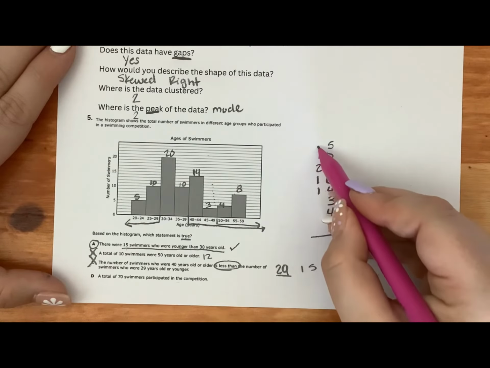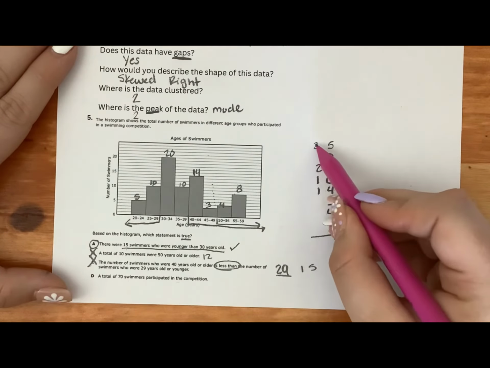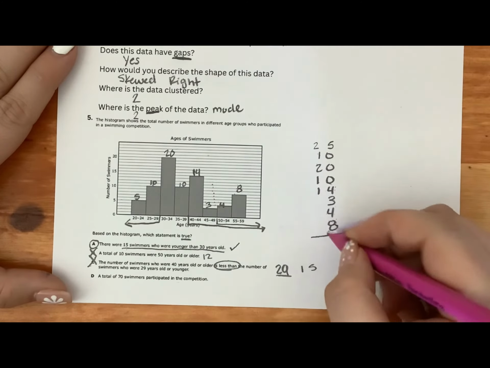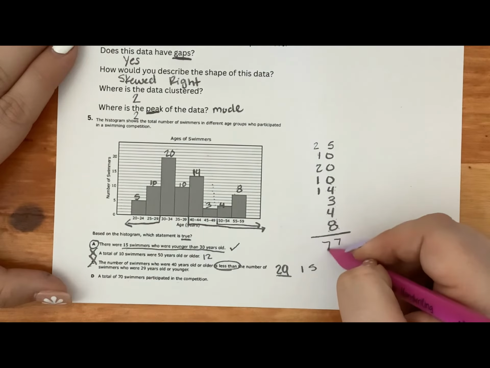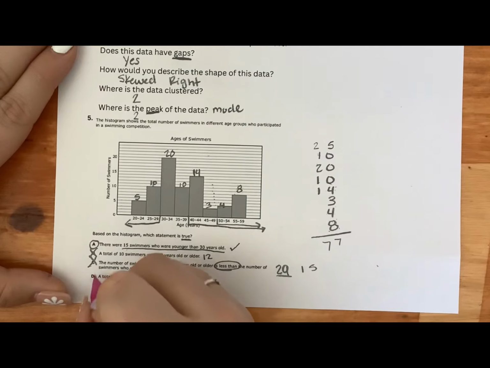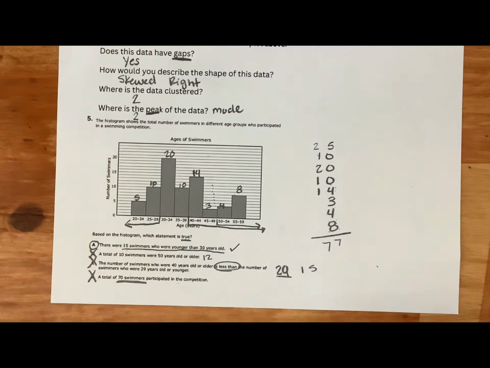This is a 7, 27, 2, 4, 5, 6, 7. This is 77. It is not 70 swimmers, so D is incorrect.